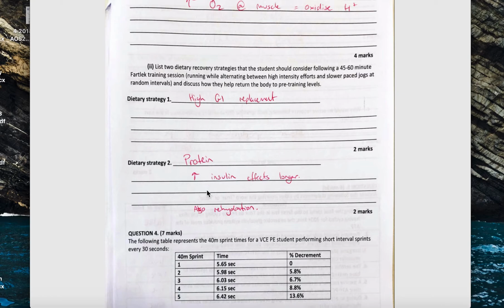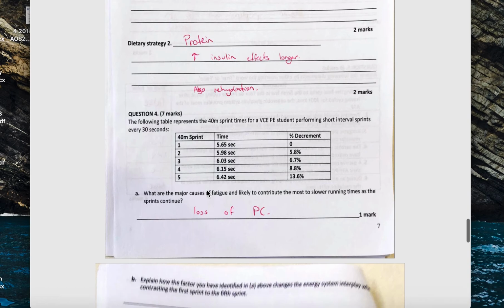So what's happening is the moment you finish exercise, the body wants to replenish its lost glycogen. And the way that it's going to do that is it's going to keep its insulin levels high. And so you are going to be able to consume high GI and be able to store that glycogen in the body better. When you consume protein at the same time, those insulin benefits remain higher for longer. And I don't think I've seen anyone with that answer, which is a good answer to put down yet.